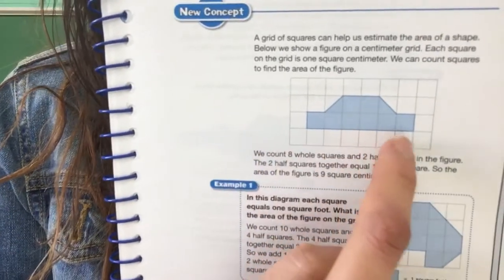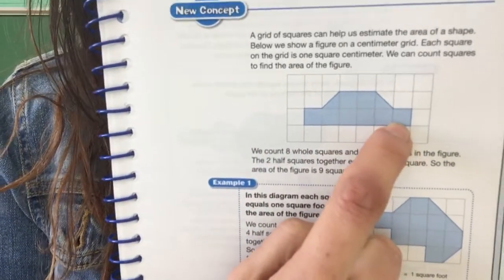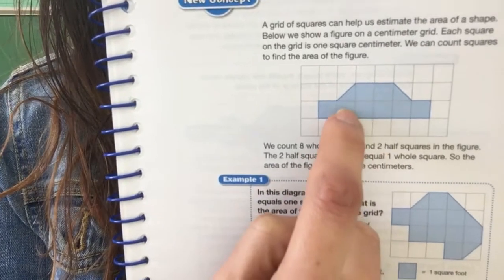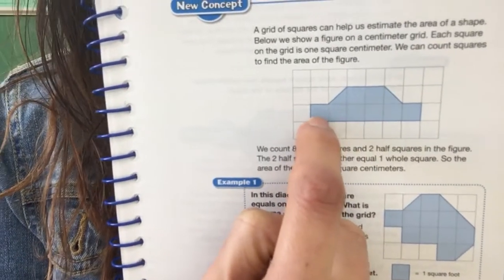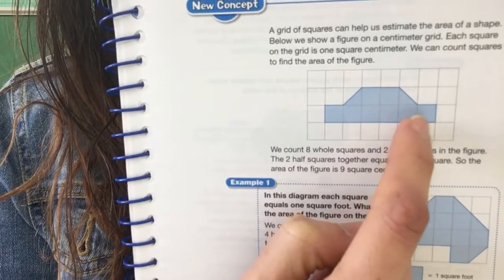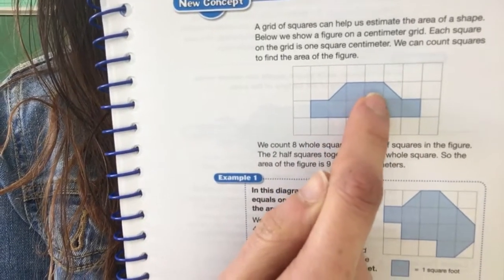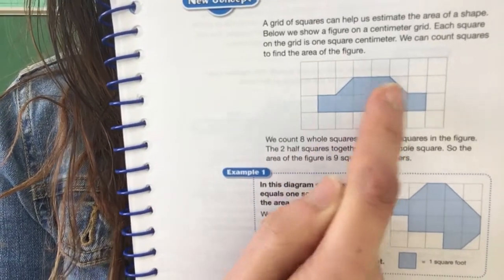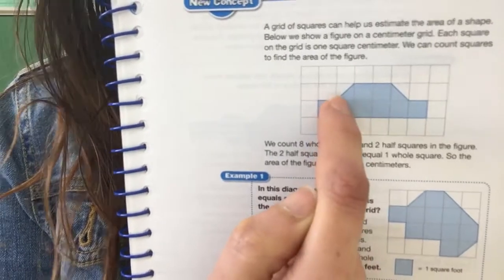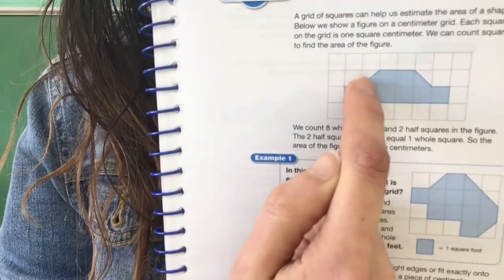And this is the picture they drew. And each one is 1 square centimeter, okay? So we have 1, 2, 3, 4, 5, 6, 7, 8. And these two are halves. So the halves actually become 1, okay? Because if you put the other half here, it fits, and then that will become 9.